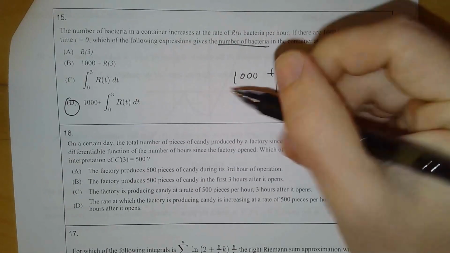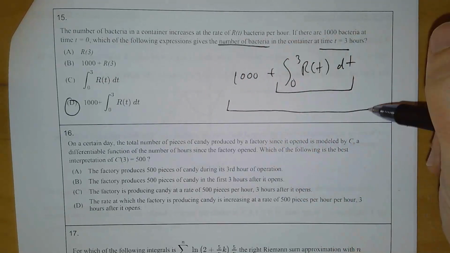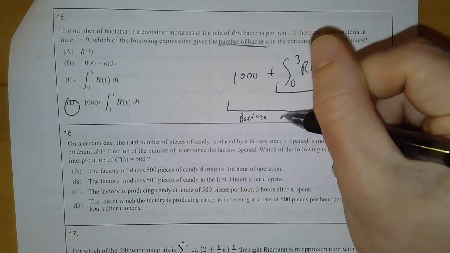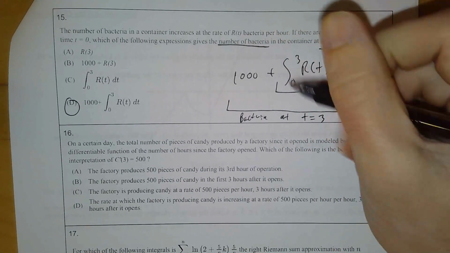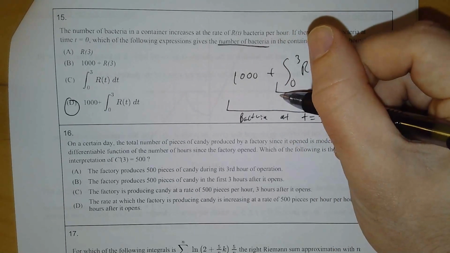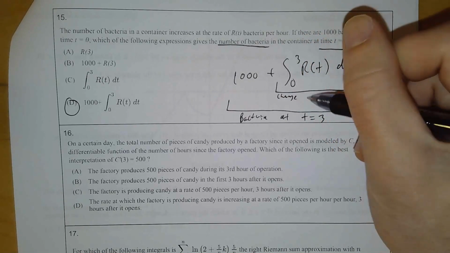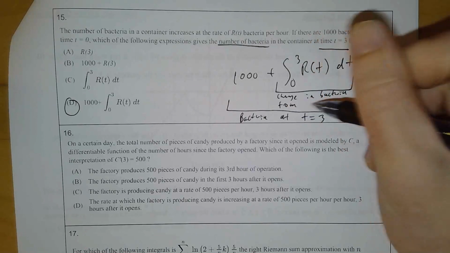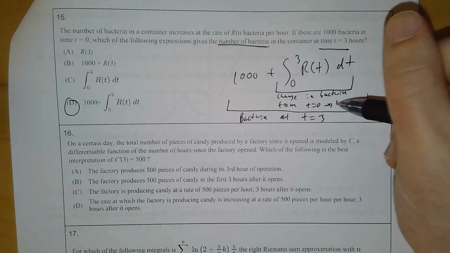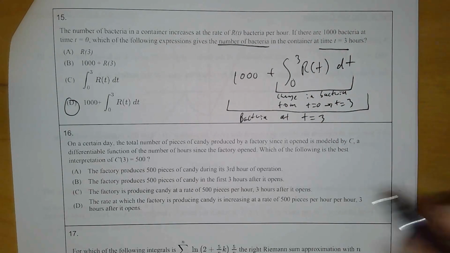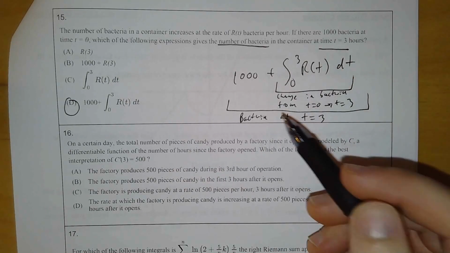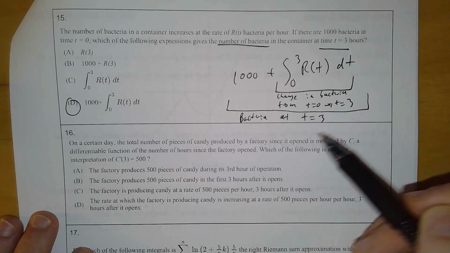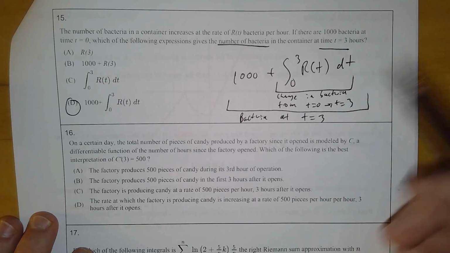This whole thing gives you bacteria at t equals 3, where this one right here is the change in bacteria from t equals 0 to t equals 3. I just want to make sure that's clear. This is giving the displacement, and this is the end result, the end number of bacteria.